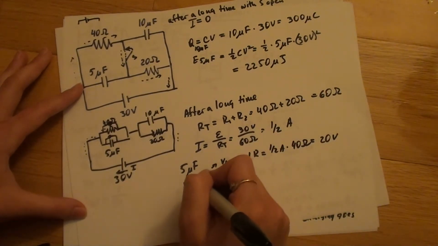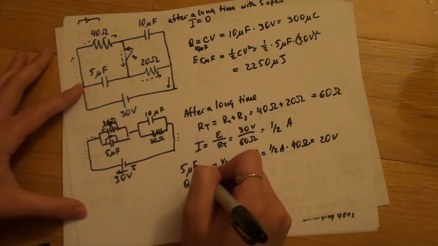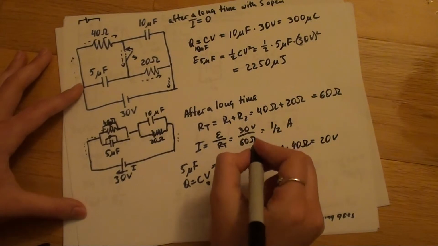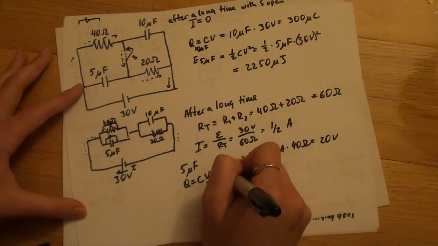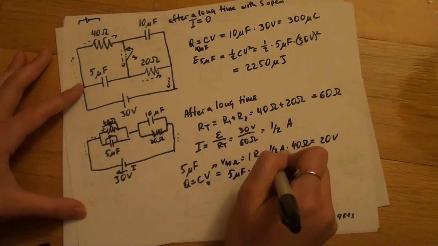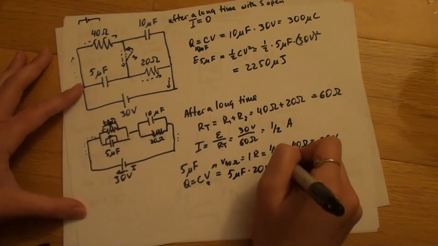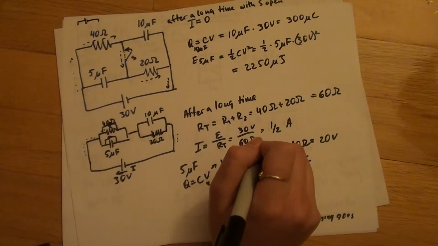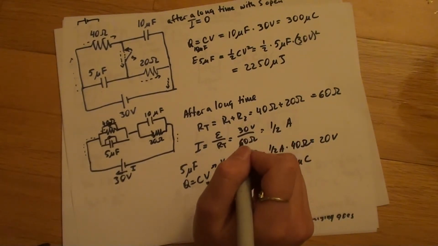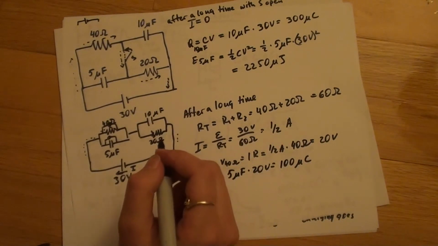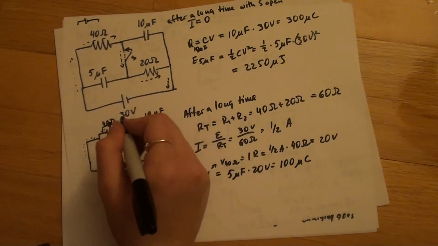So now that we know the capacitance and the voltage across the capacitor, we can calculate the charge stored. That would be 5 microfarads times 20 volts, which would give us 100 microcoulombs.